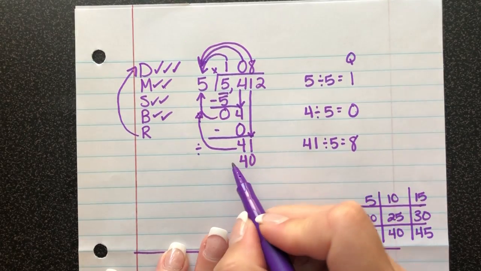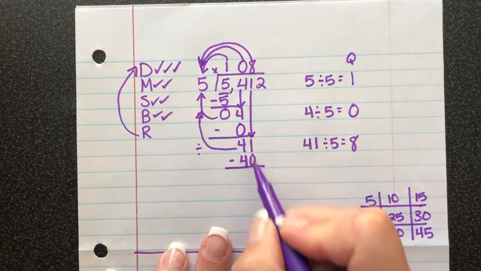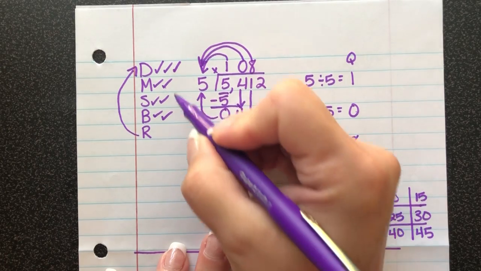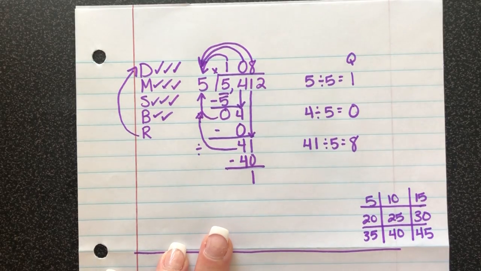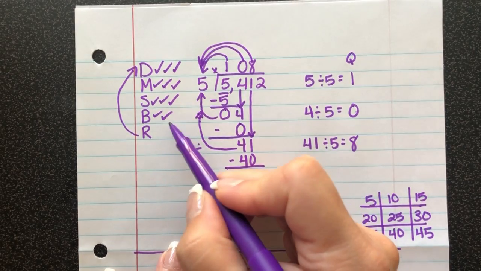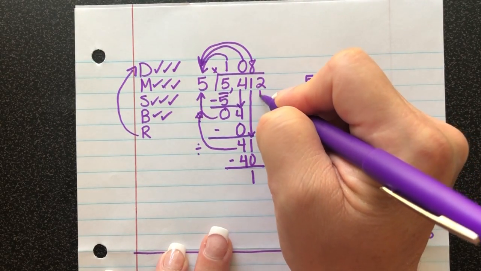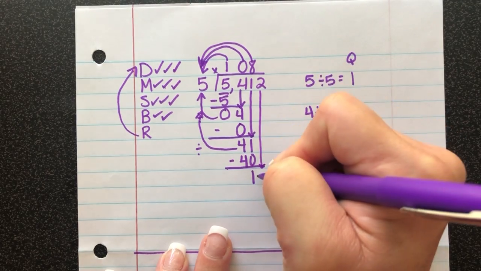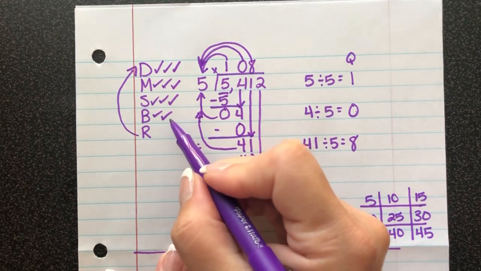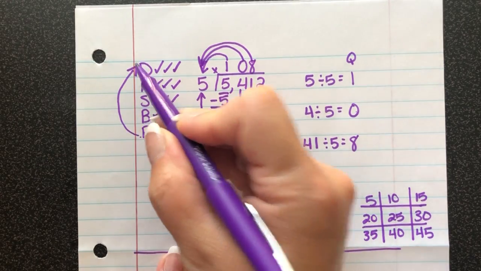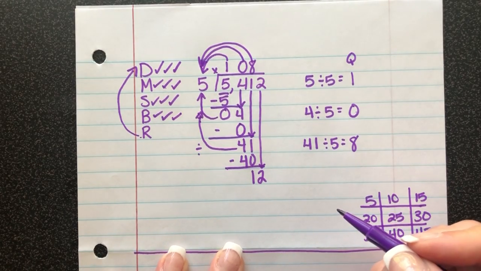Okay, going to subtract that. That's going to leave me with 1. Oops, forgot to mark off multiplication. And then I subtracted. Now I need to bring down. Okay, so I have a 2 to bring down, and that's going to go next to the 1 to make the number 12. Now I need to repeat and start over with division.